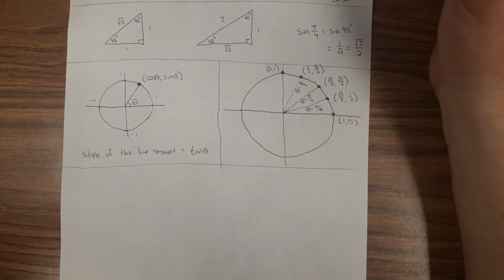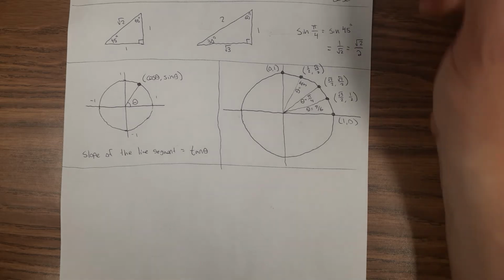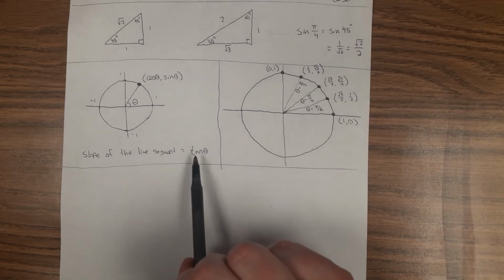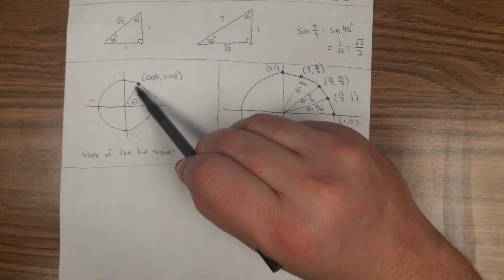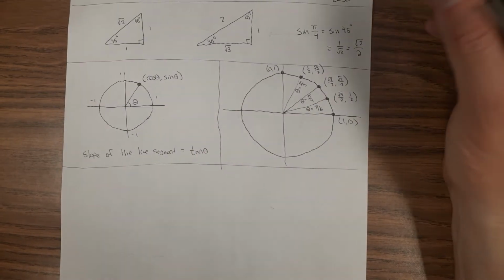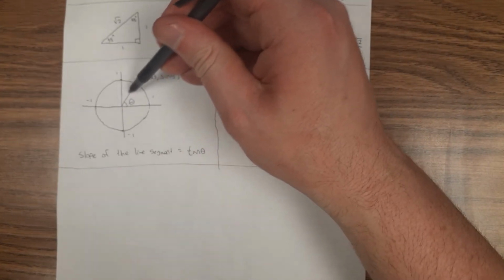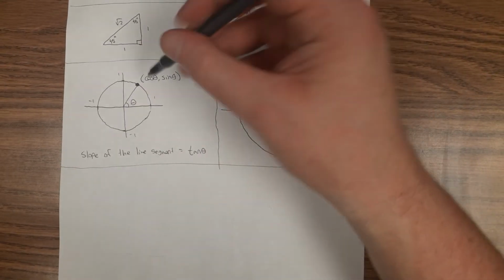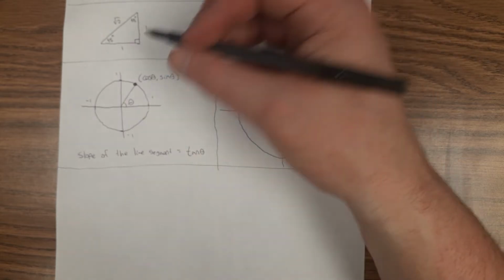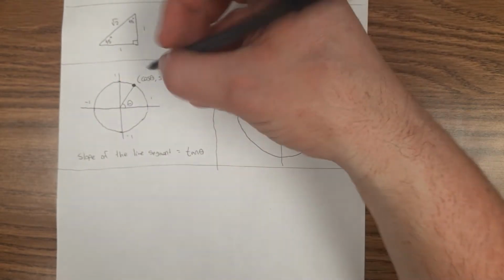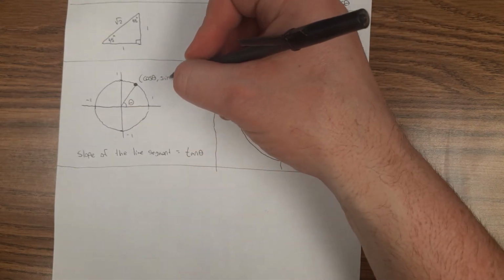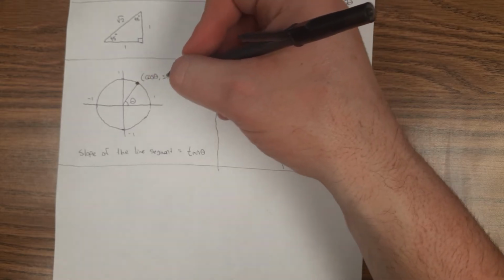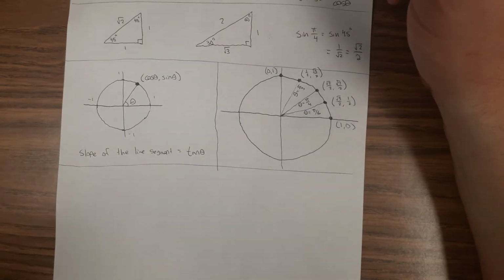This can also help you find the sine or the cosine of various angles. It can also help you find the tangent, because tangent is the slope of this line segment. The slope is rise over run, and the rise would be this y-coordinate, and the run would be this x-coordinate, so the slope is this divided by this, and we know sine over cosine is tangent.